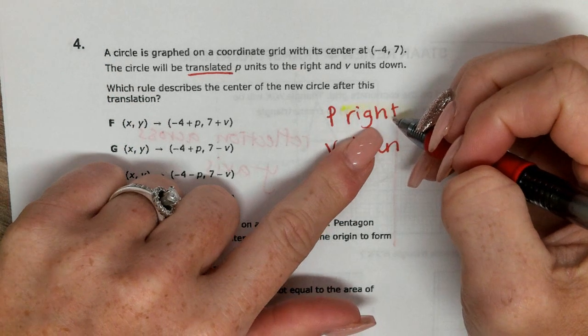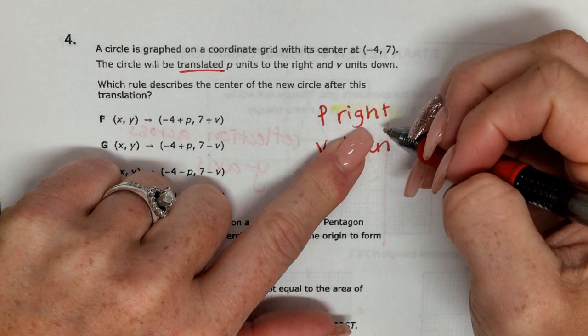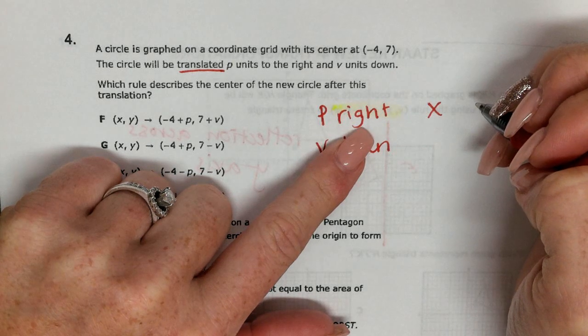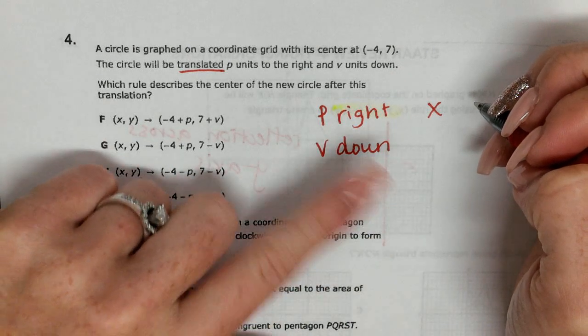Is right going to be plus or minus? We don't have a 3. I think I forgot to paste it.